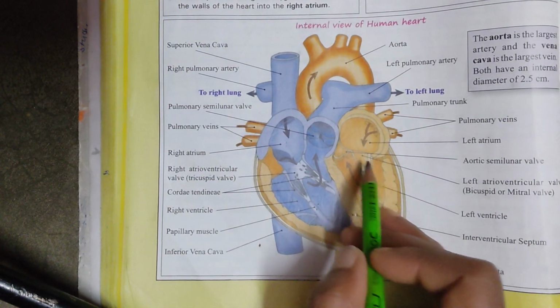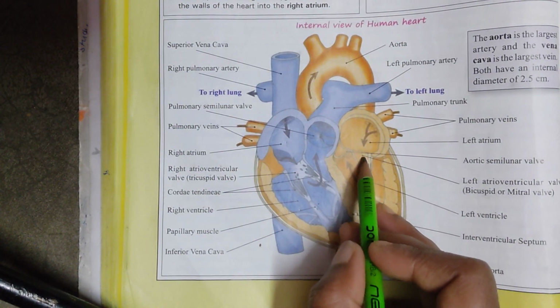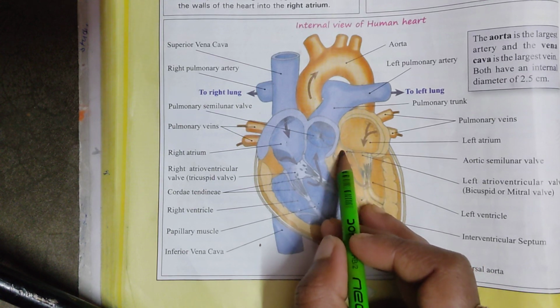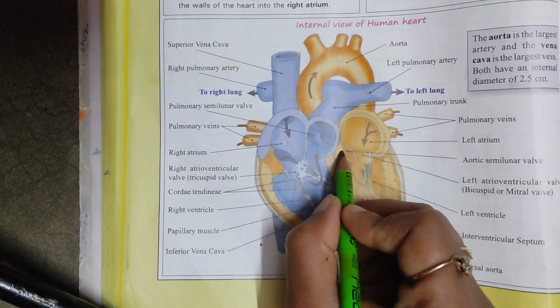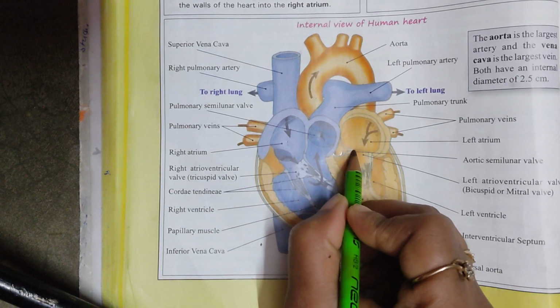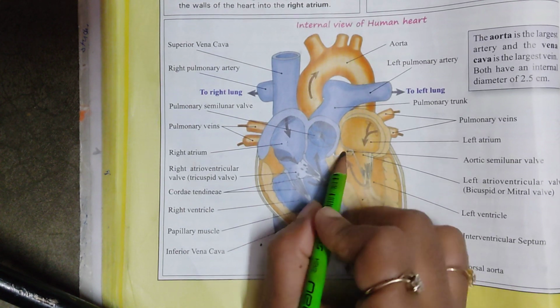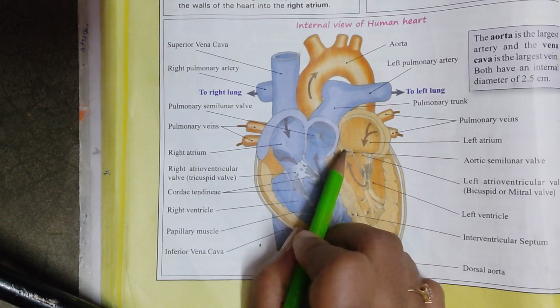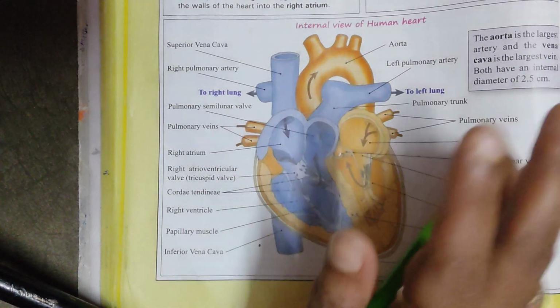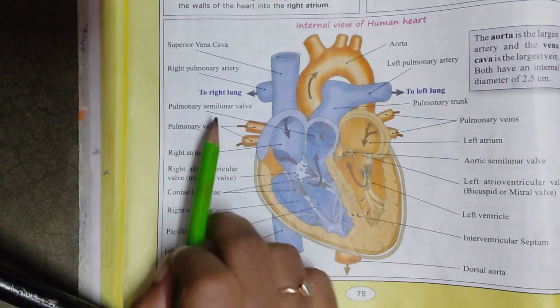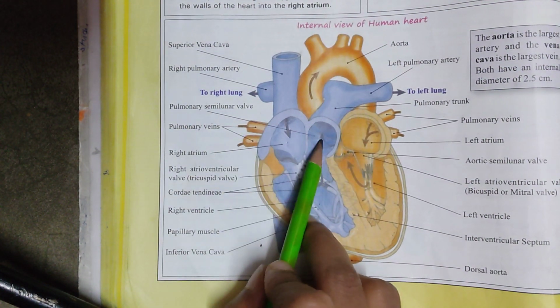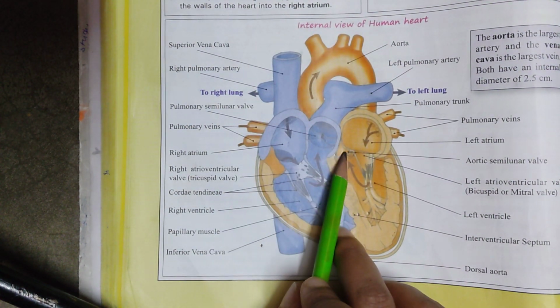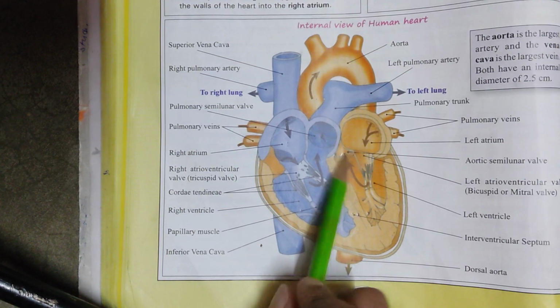Next we are moving on here, this portion. Here we can see that there is presence of another valve. Now what kind of valve is this? Now this one will be the aortic semilunar valve. Now see, there are two semilunar valves. Here is the pulmonary semilunar valve, and here we can find the aortic semilunar valve.